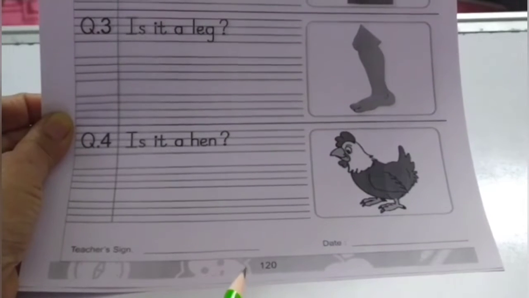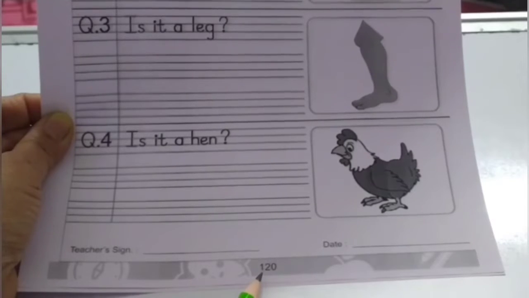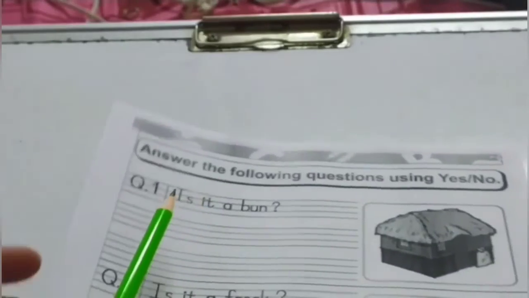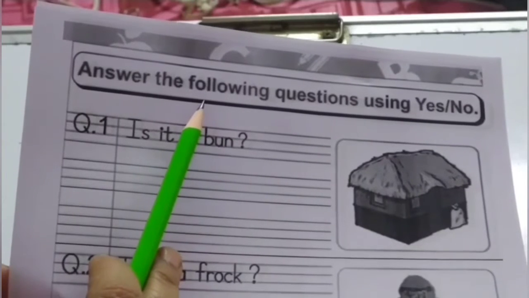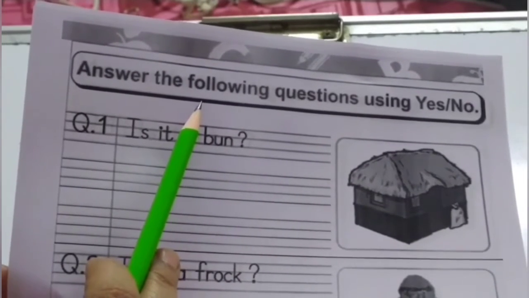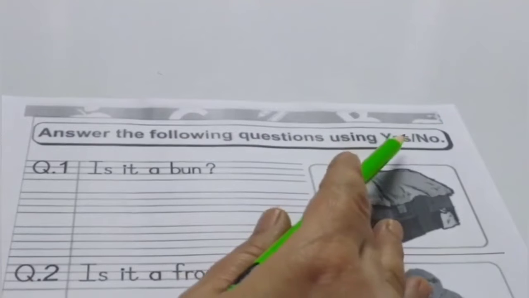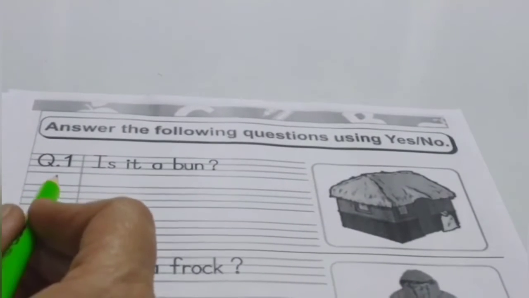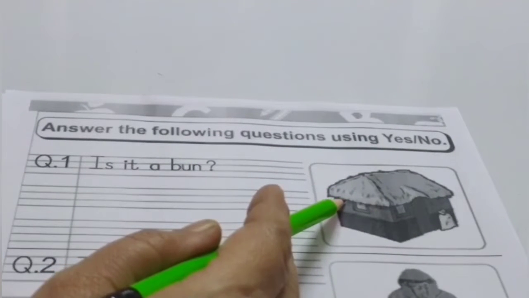Now children, open page 120 of your English classwork book. We will write the answers of the following questions using yes or no in sentence form. Answer the following questions using yes or no. Now, the first question. Look at the picture carefully.